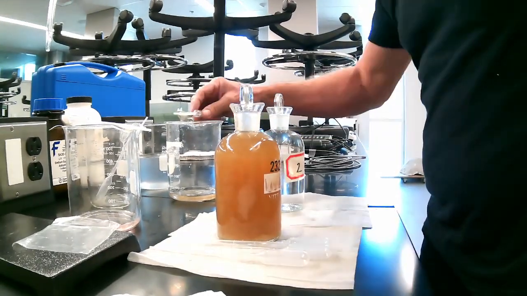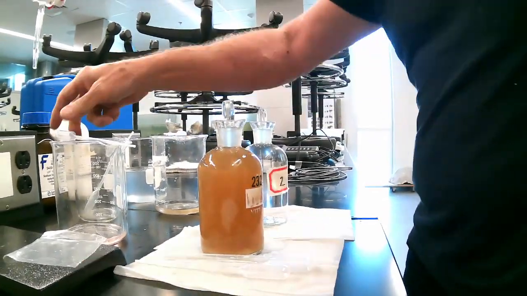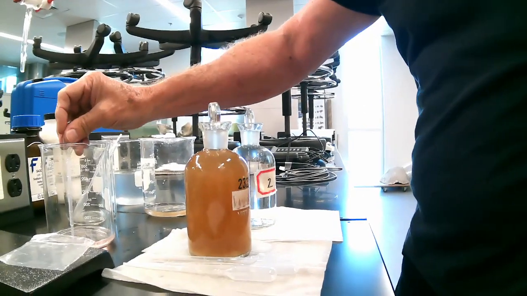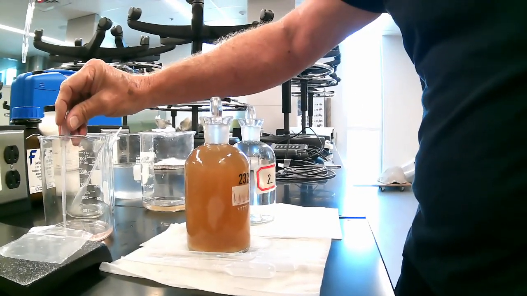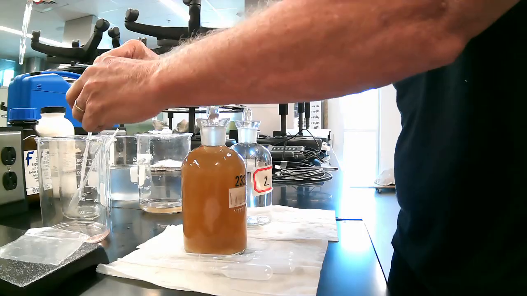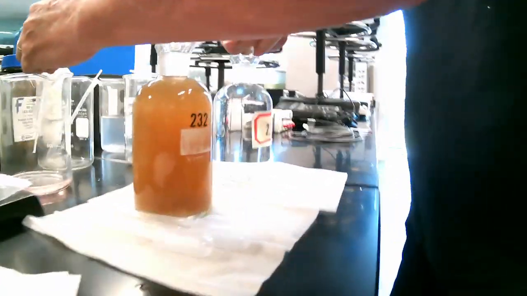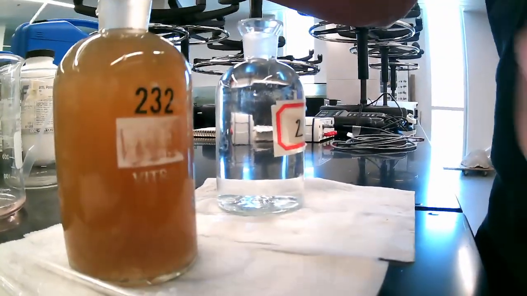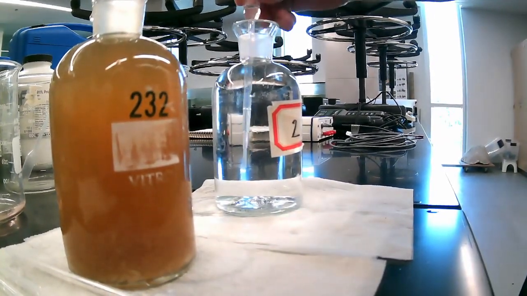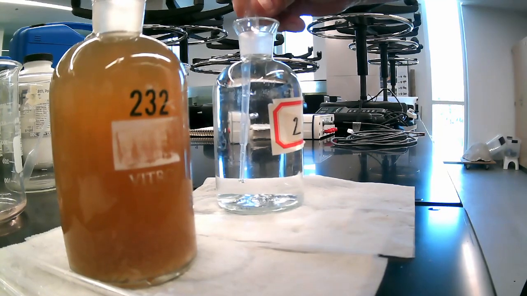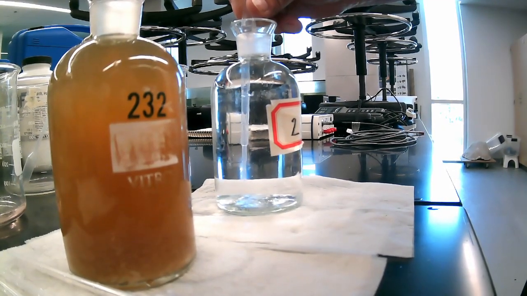Okay, so now we will do the second one the same way. Bottom of the bottle, or close to the bottom anyway, we let that go.